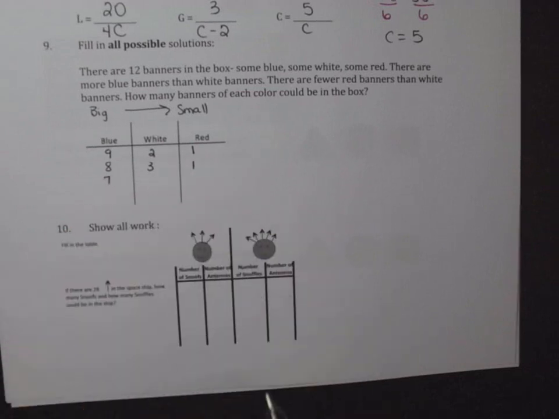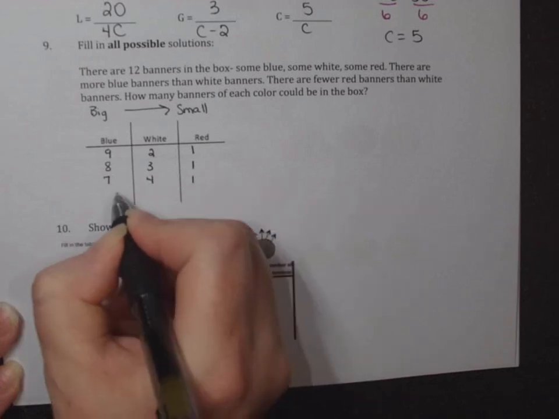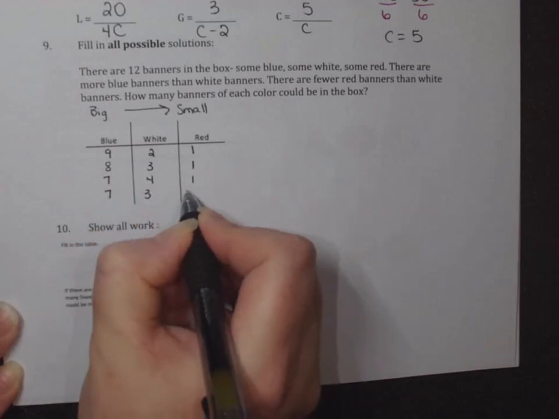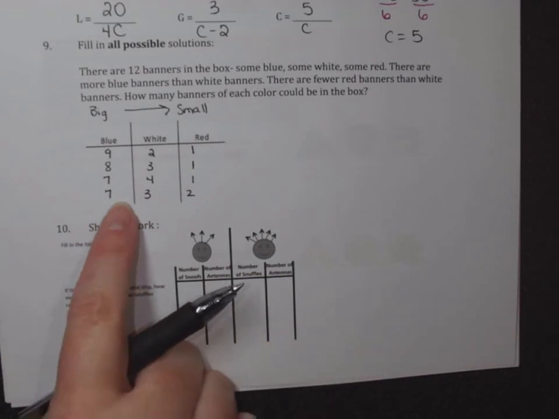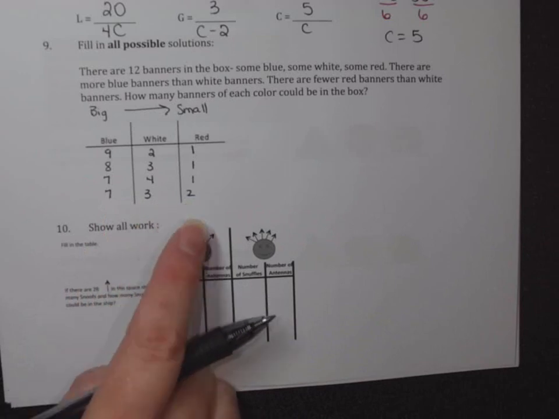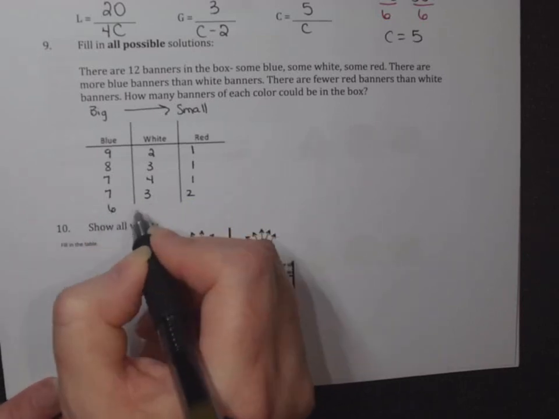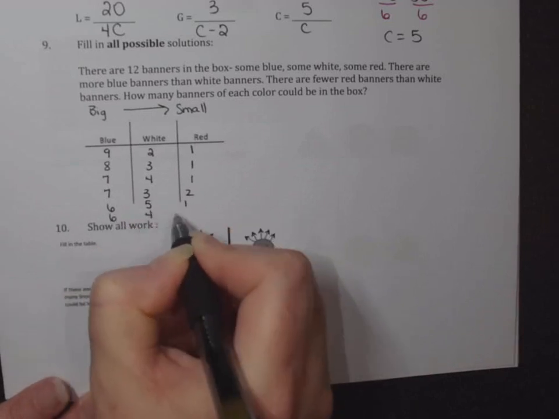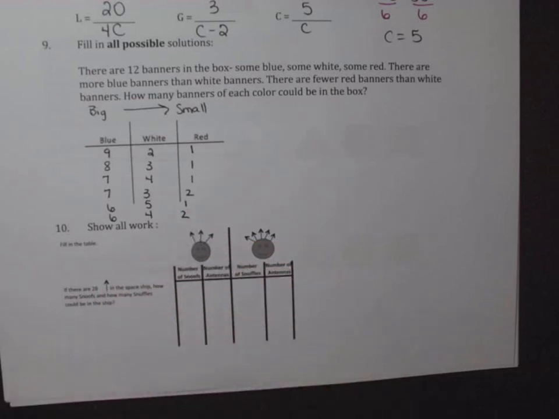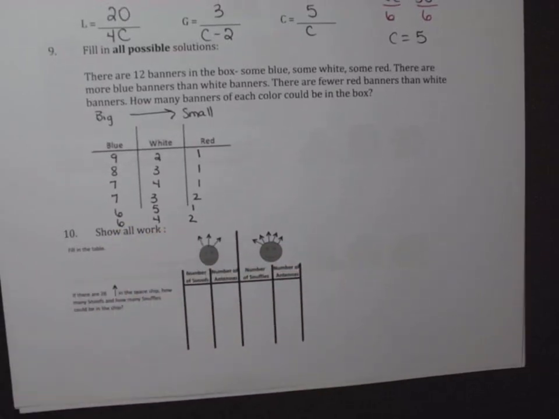So now let's bump down to 7. I can have 7, 4, 1. But don't forget I could also have 7, 3, 2. In other words, as long as my requirements are met, which just means it has to go in cascading order, big, smaller, smallest. Then I can bump to 6. I could have 6, 5, 1, but I could also have 6, 4, 2. Notice I can't do 6, 3, 3. Can't have the same.